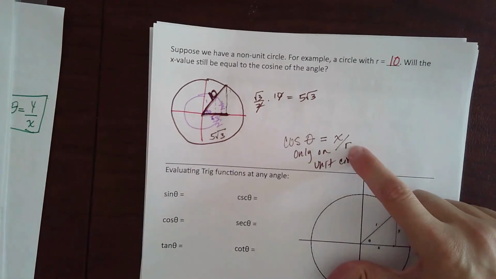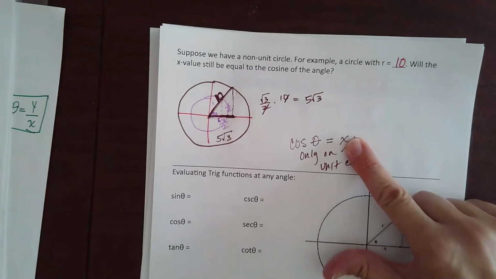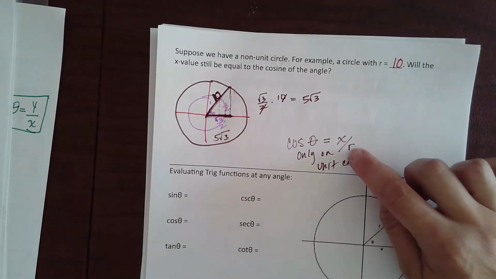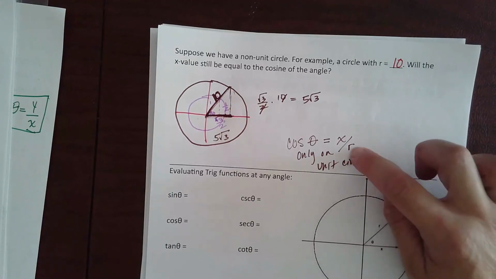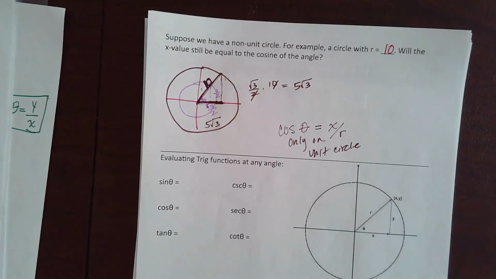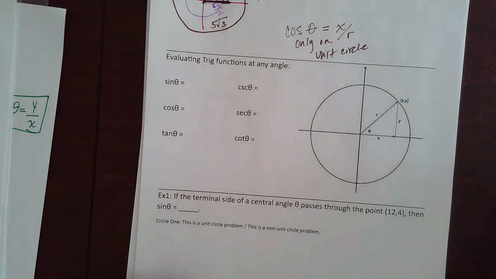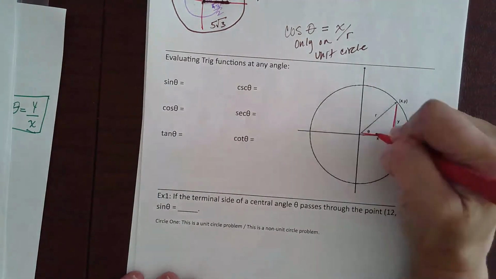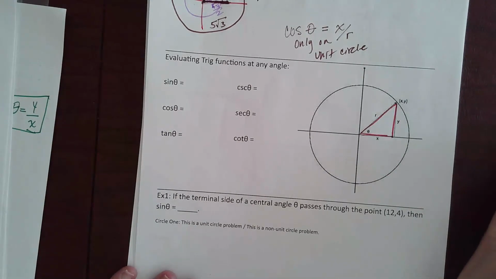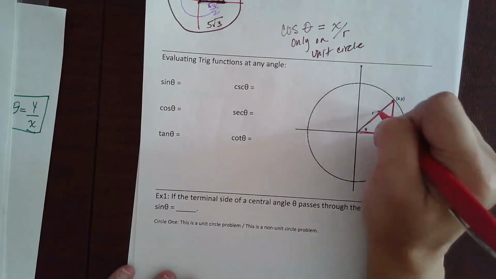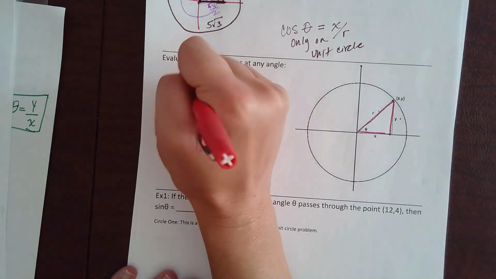So on the unit circle, since your radius is 1, we just call it, cosine is x. But when it's not on the unit circle, we would say, if this radius was 42, whatever your x value is divided by 42 would equal the cosine of your angle. So let me show you what that kind of means over here. If I have an angle over here, this is my x distance, this is my y distance, and this is my radius. So sine of my angle is going to equal y over r. So my y value over my radius.